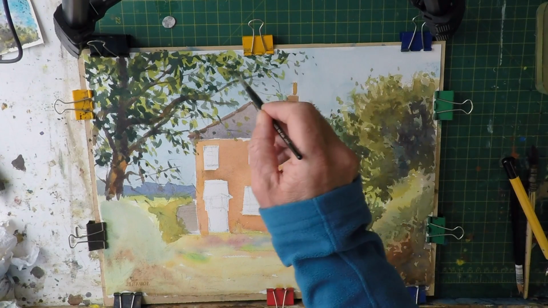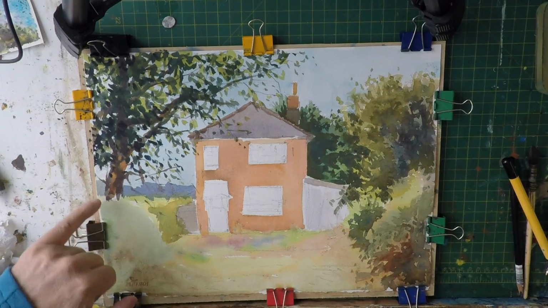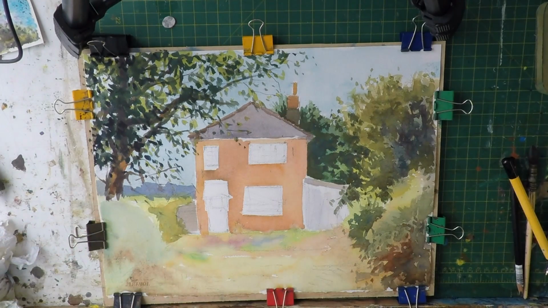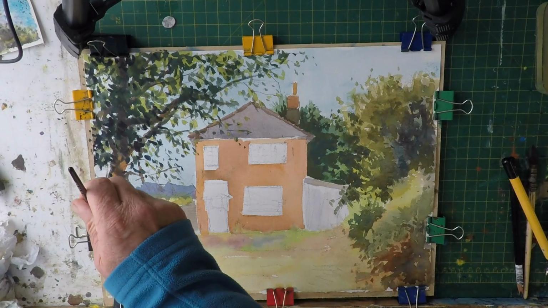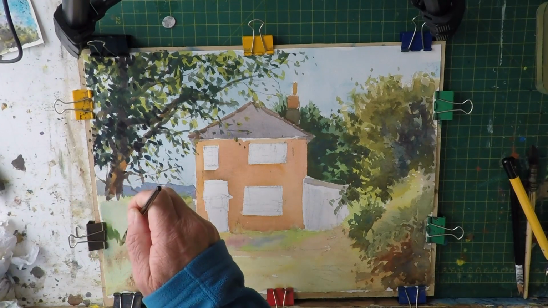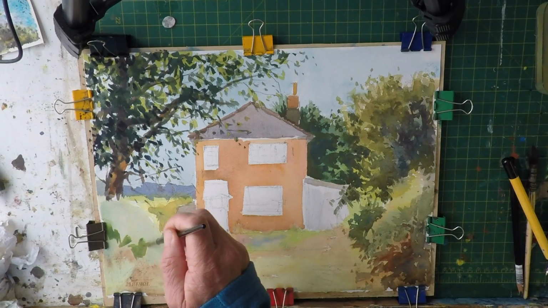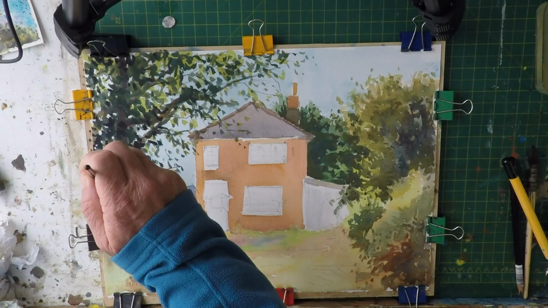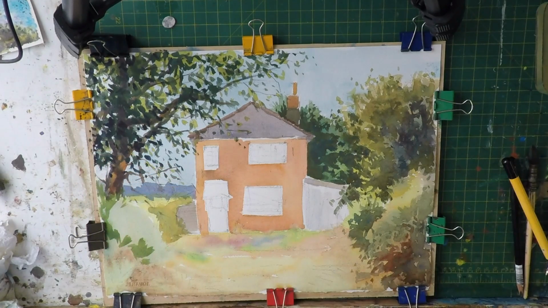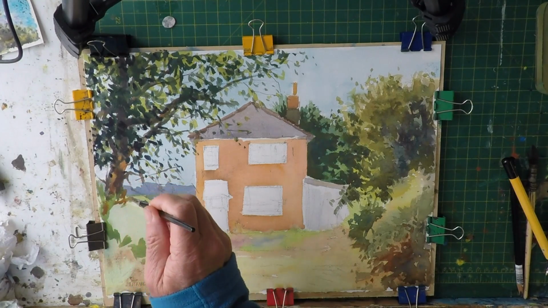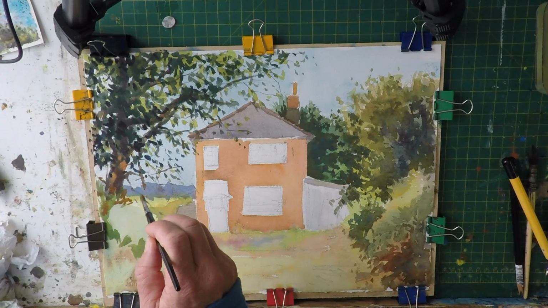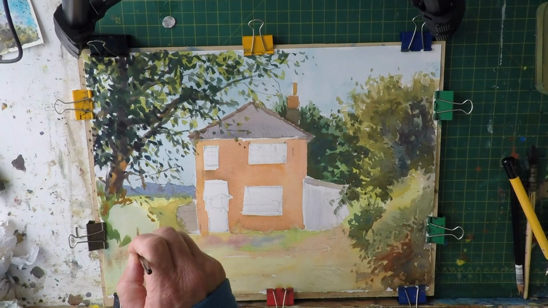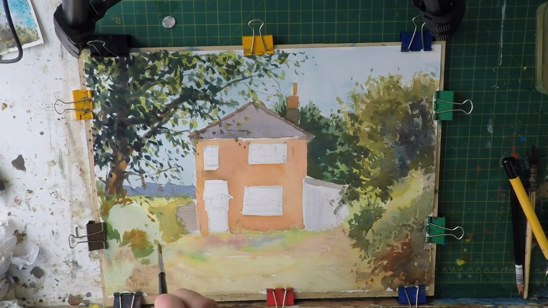So there we go. Now we're going to concentrate on this part down here, because we've got to get this bit in before we put the shadow on. All sorts of grass and twigs and branches and bracken and all sorts of things growing up here, so we'll try and get those in and be as descriptive as we can.